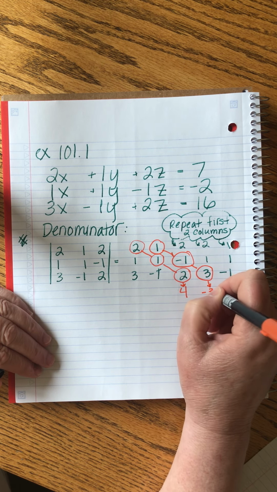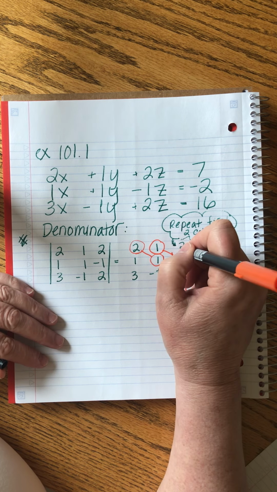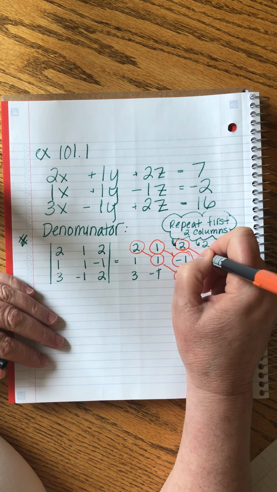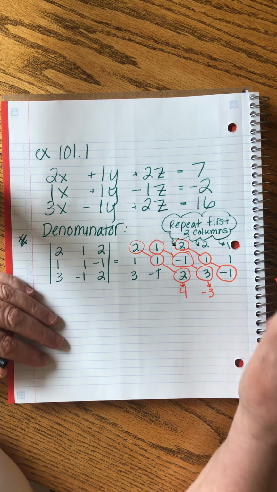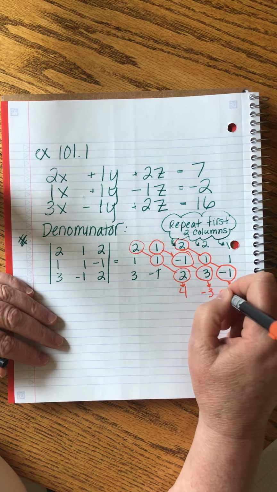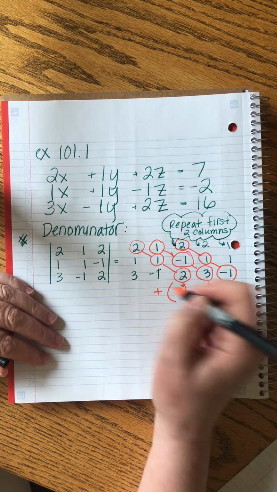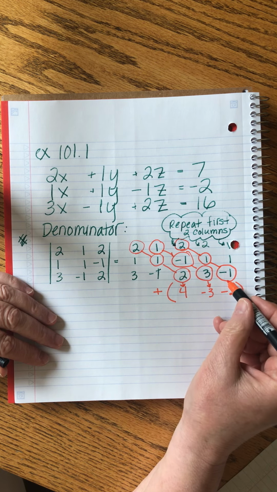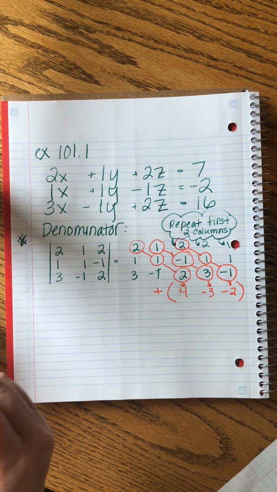That is minus 3. And then this one, and this one. That is minus 2. But all of these are being added because we know when we go from Seattle to Miami, we add, right? So I'm going to add all of those together.